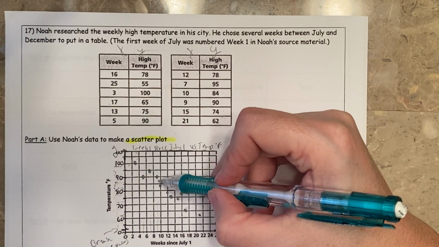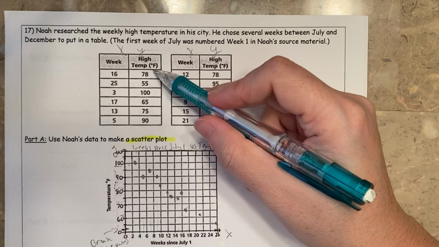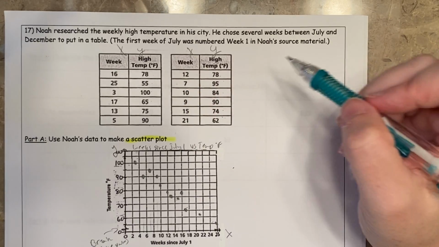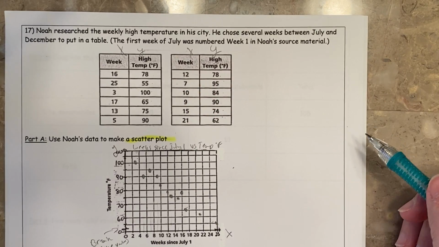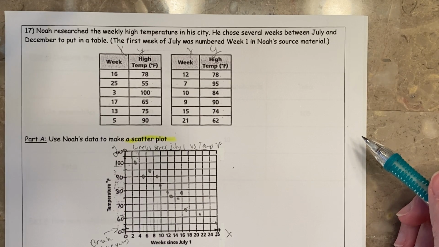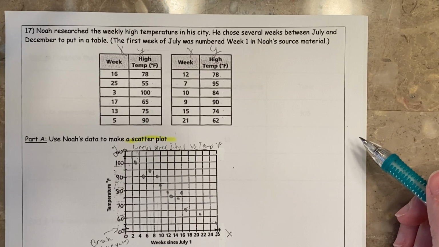So 1, 2, 3, 4, 5, 6, 7, 8, 9, 10, 11, 12. Yep, 6 and 6 is 12. All right, so that was the first thing that we had to do. We had to graph our scatter plots.